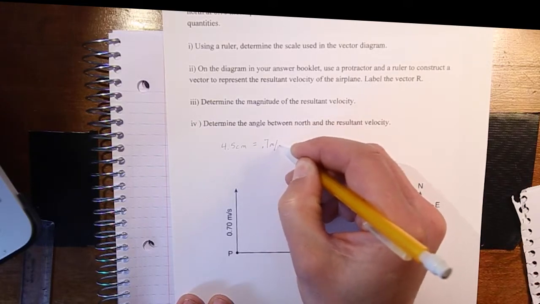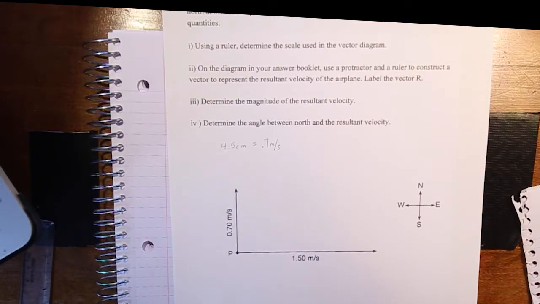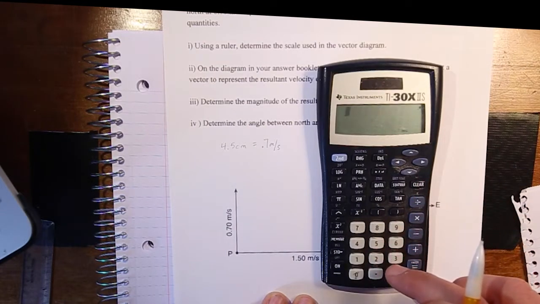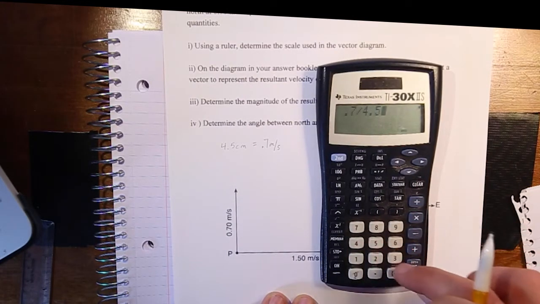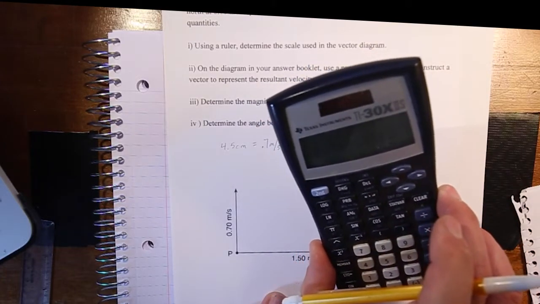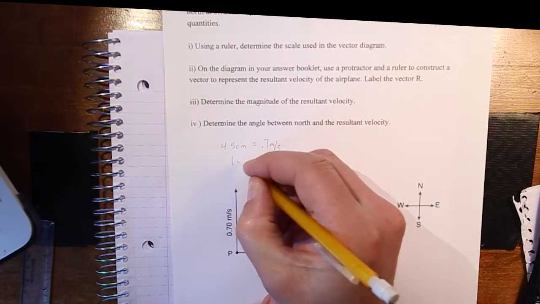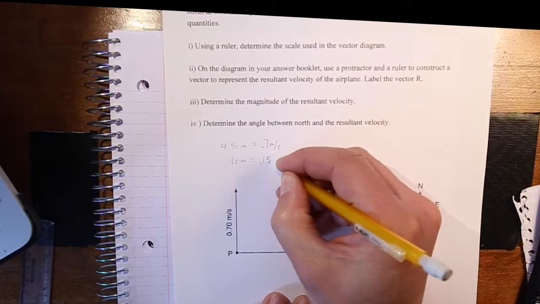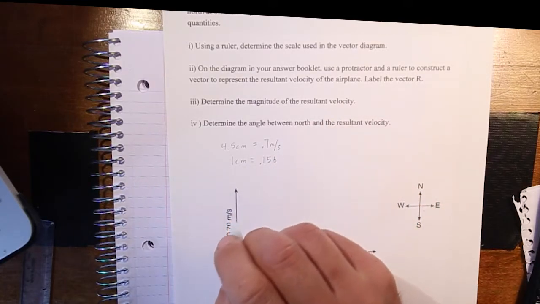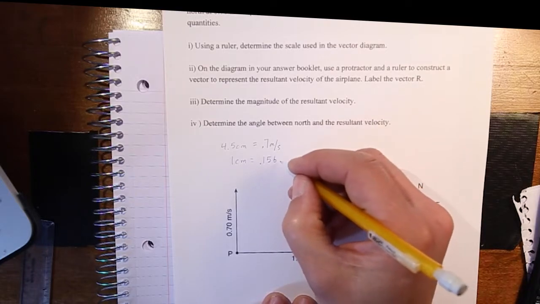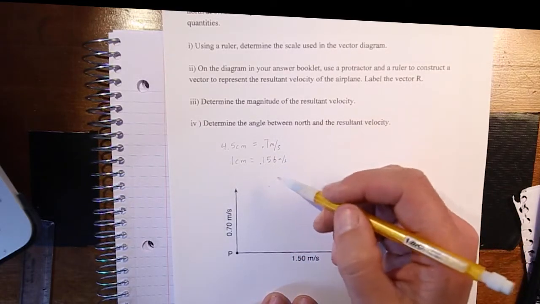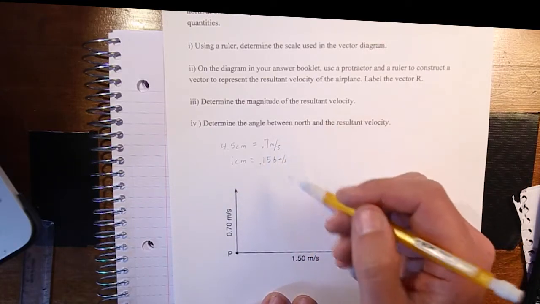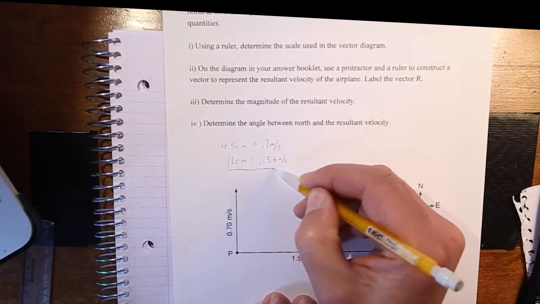So 4.5 centimeters is equal to 0.7 meters per second. If we divide both sides by 4.5, so 0.7 divided by 4.5, that gives us 0.156. So 1 centimeter is equal to 0.156 meters per second. And that should make sense: if we multiply that by 4.5 centimeters, we're going to get our 0.7. So we found the scale.